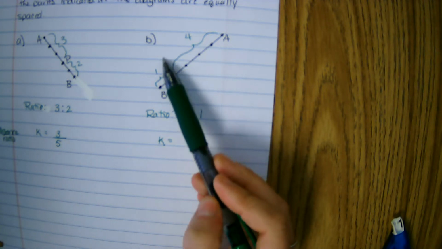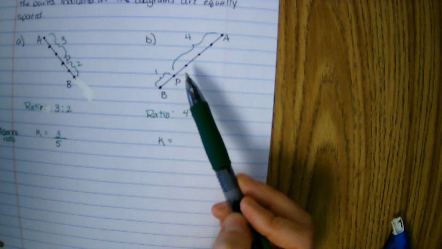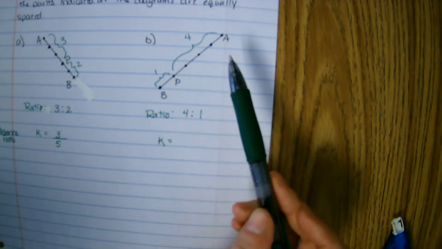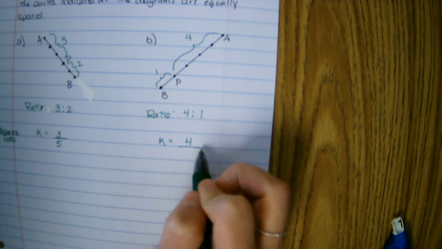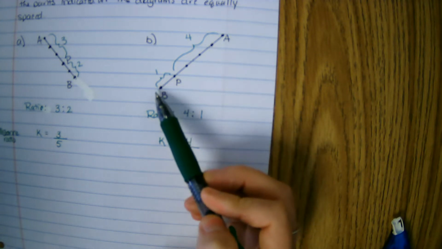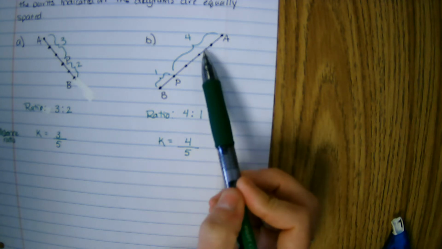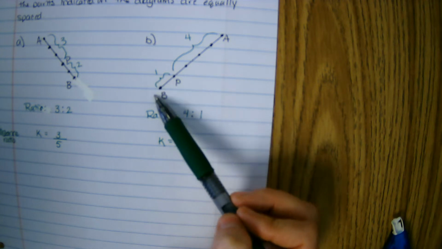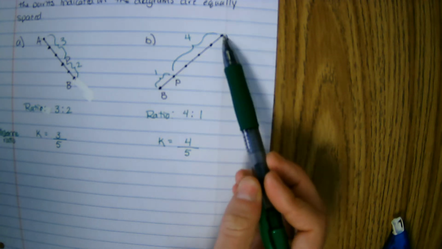Because we have 5 in total spaces and we've gone 4 of the 5. So I know that it's more than halfway. So it's going to be 4 out of how many spaces we have in total, which is 5. And again, these are all equally spaced, we're assuming. So we've gone 4/5 of the way along the segment to get to point P from point A.